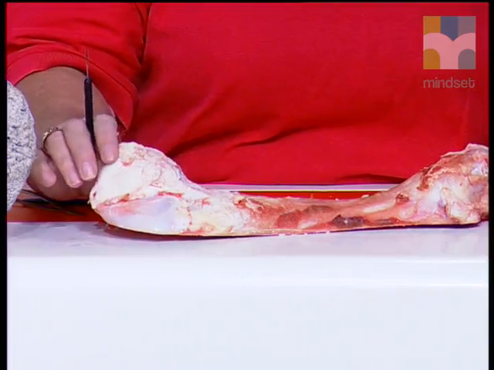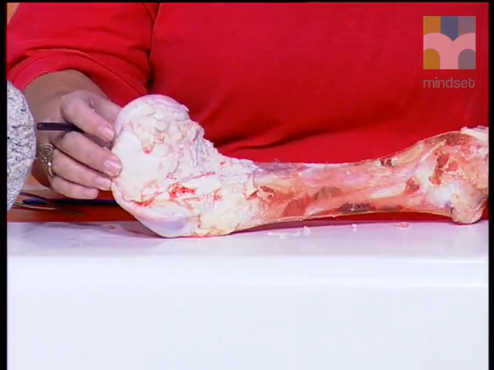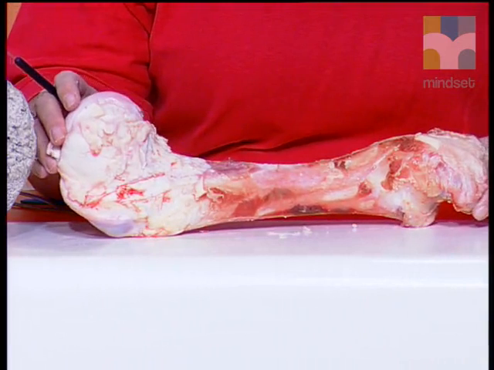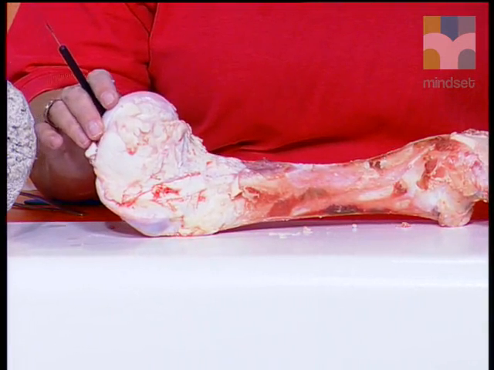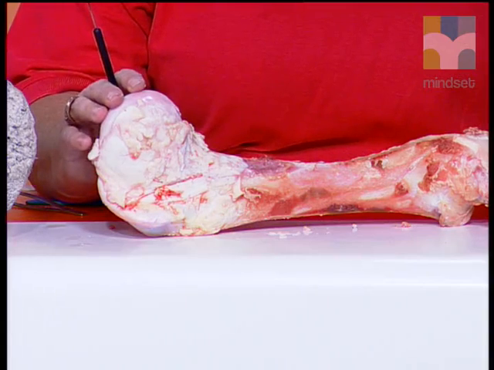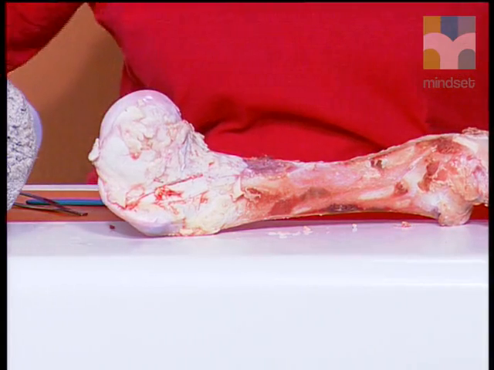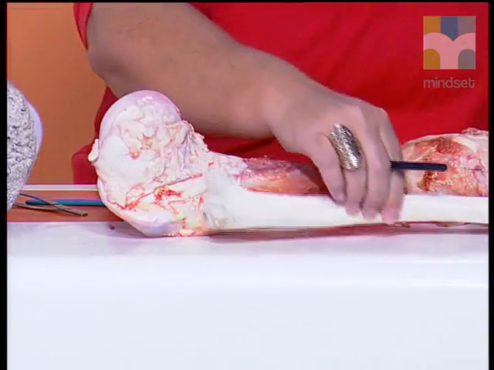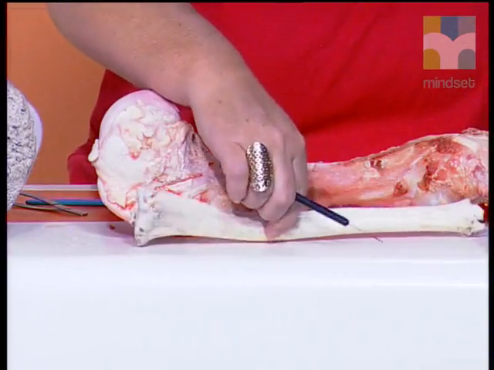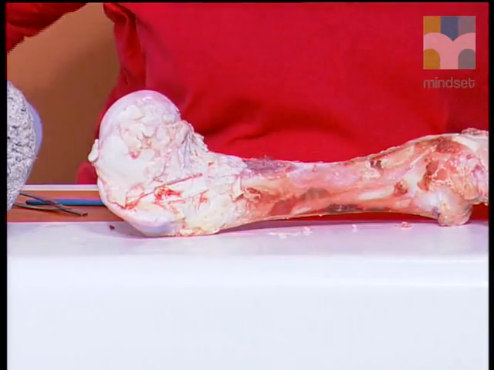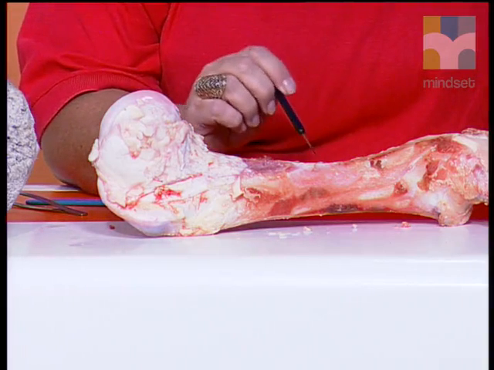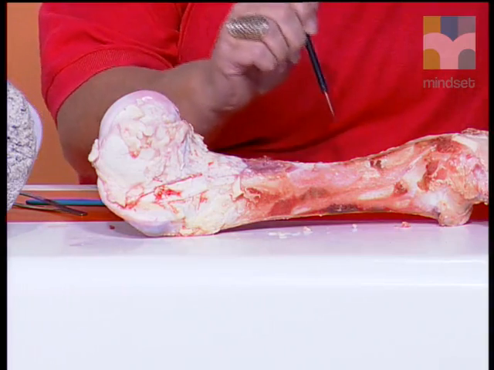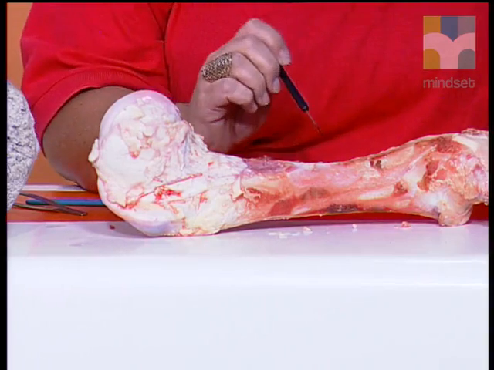If we have a look over here, we're looking at the structure of a long bone. This is the outside portion. And the reason that it's called a long bone, it sounds rather stupid, is because it's long. So when we talk about a long bone, we are talking about your humerus, your ulna, your radius, your femur, your fibula, and your tibia.